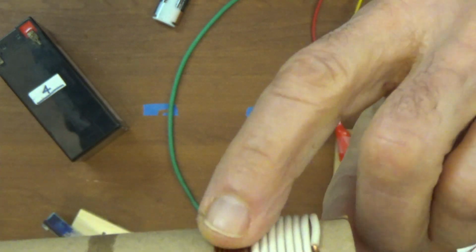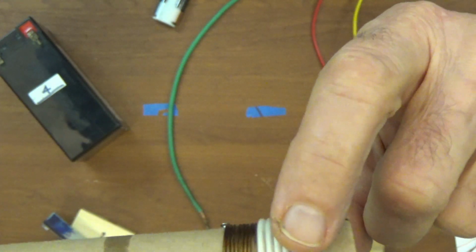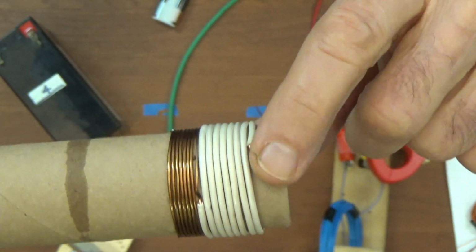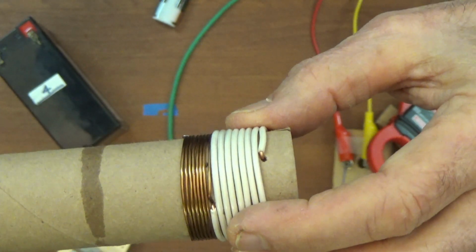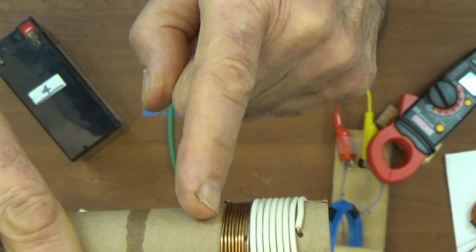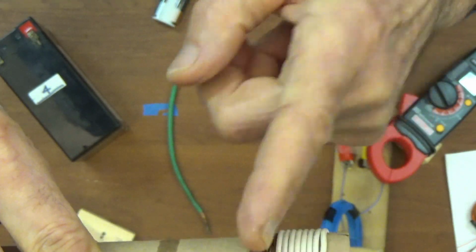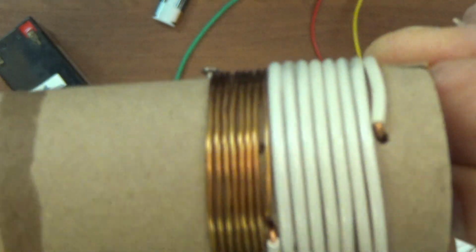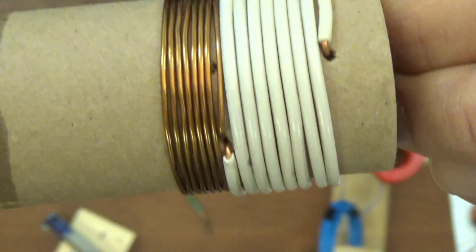You notice that this has exactly the same diameter wire, but this has really thick insulation. And notice that it takes up twice as much width in that direction, and if I bring it up really close, it's also twice as deep. So 2 times 2 is 4.